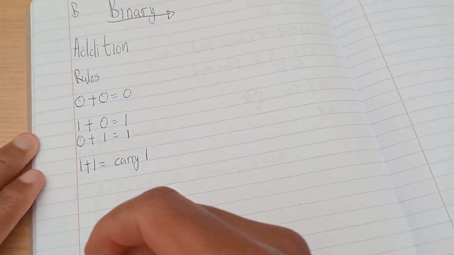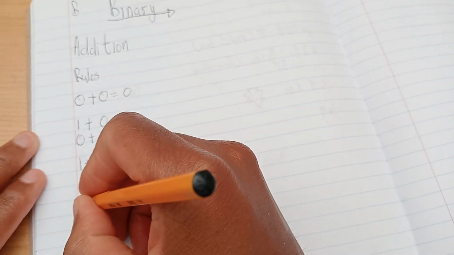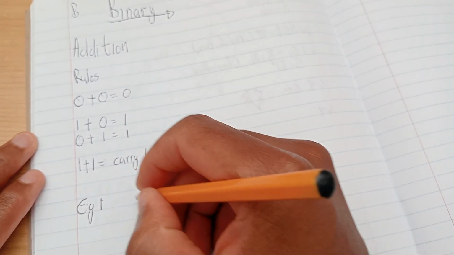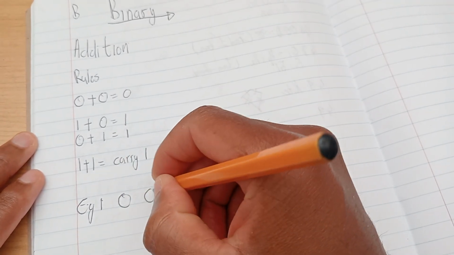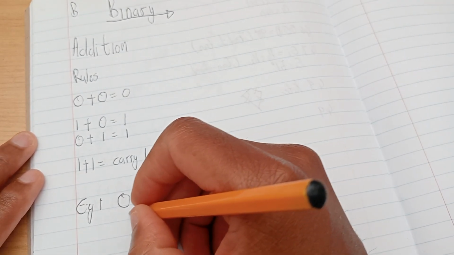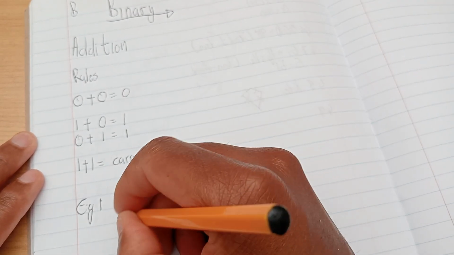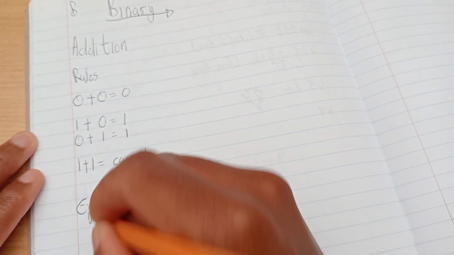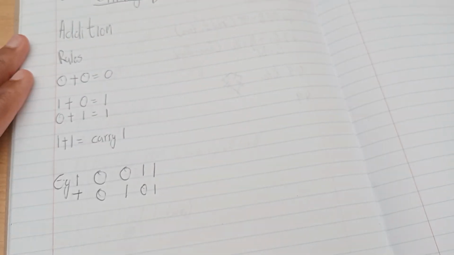Okay, so 0, 0, 1, 1, and 0, 1, 0, 1. Now here we are going to add these binaries.